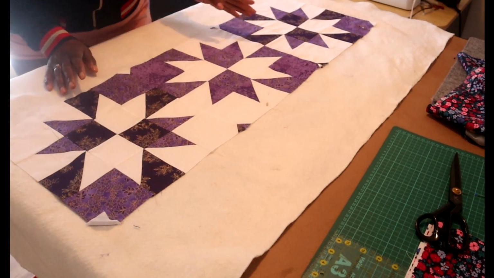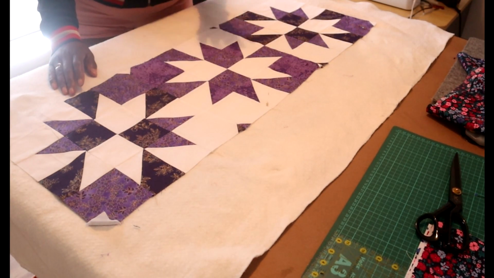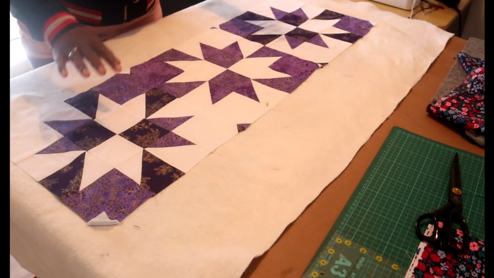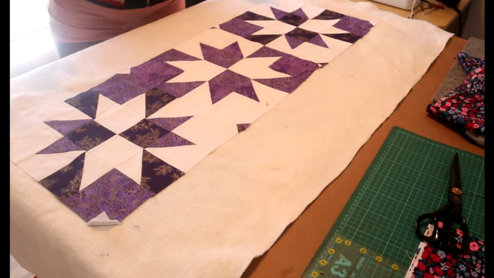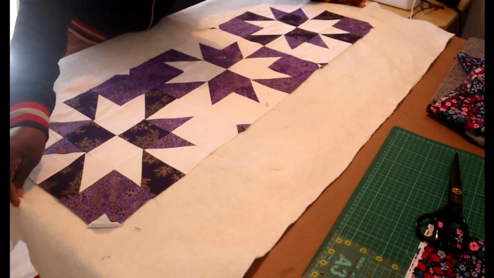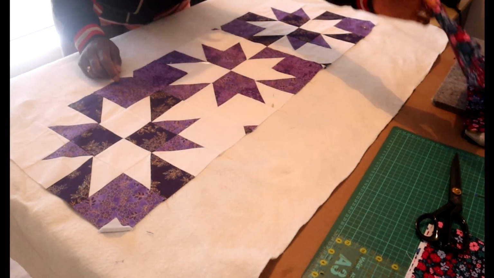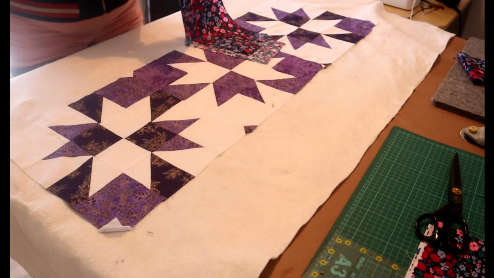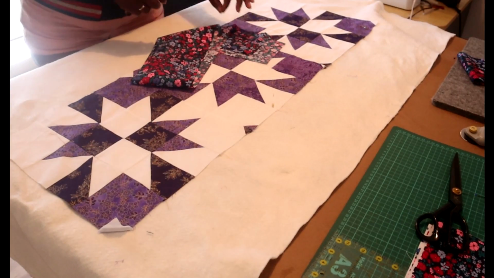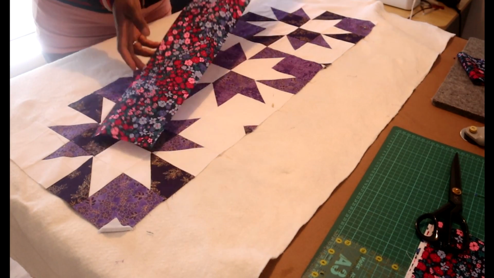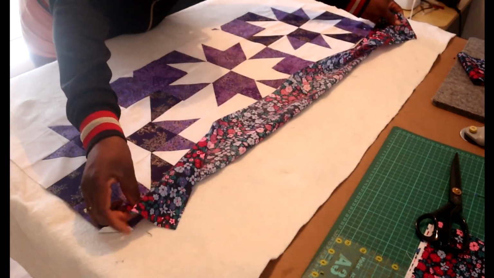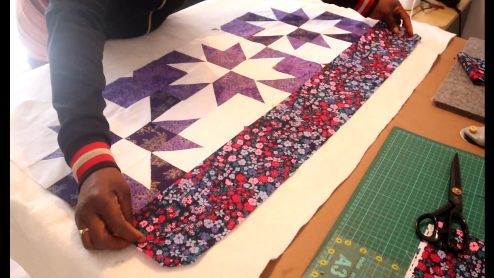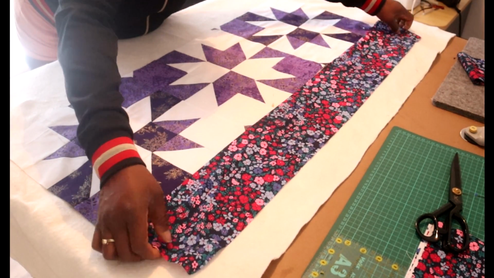Now, if you're not going to add a border, then you don't have to worry about that. You can just piece it onto the batting, and that's the end of that. Once I have added my border, I will sew it on just as you would for any conventional quilt. What makes it so much easier is that you're doing things in pieces.